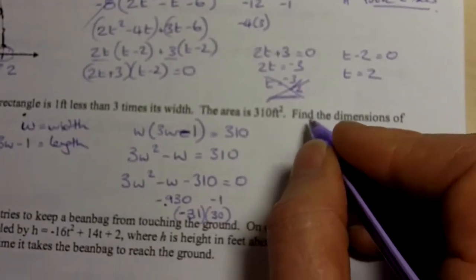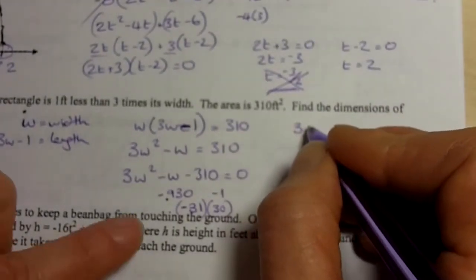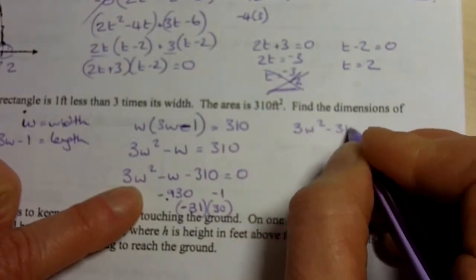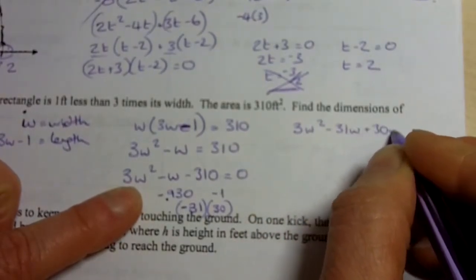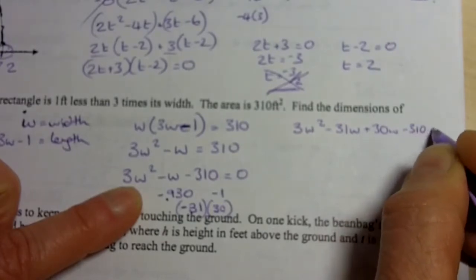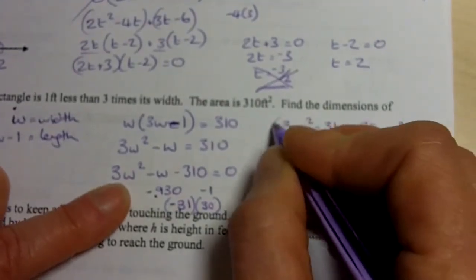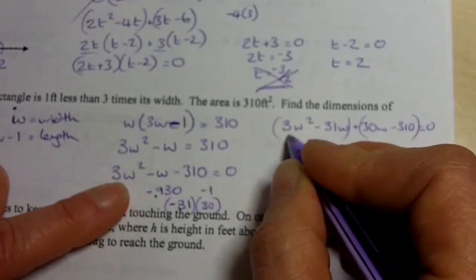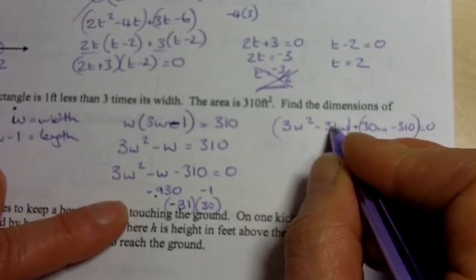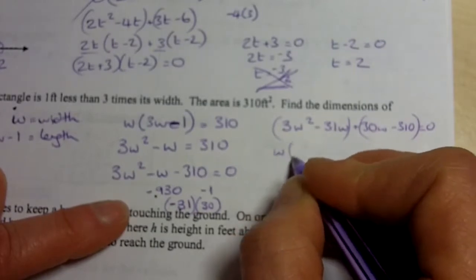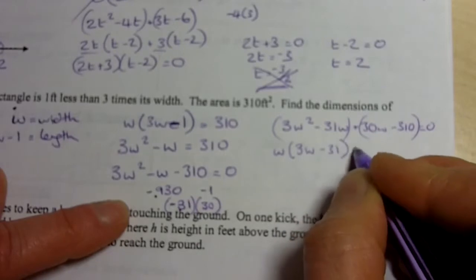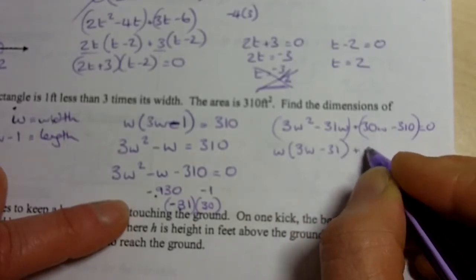So we have 3w squared minus 31w plus 30w minus 310 equals 0. Group, divide out. I can't divide out 3 because of that 31, but I can divide out a w: w(3w minus 31) plus, divide out a 30.